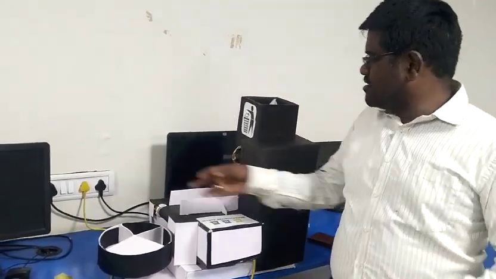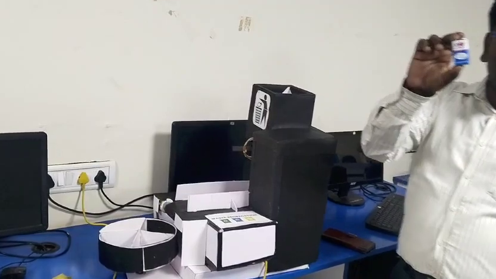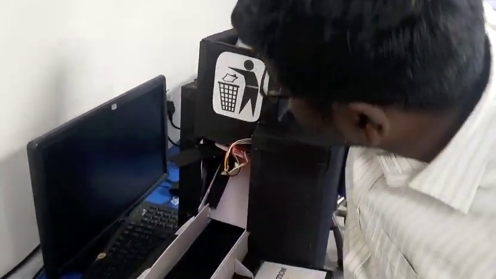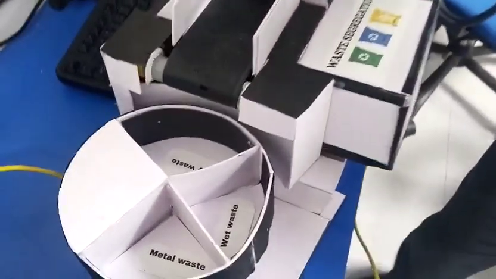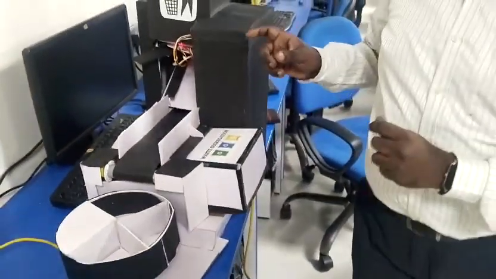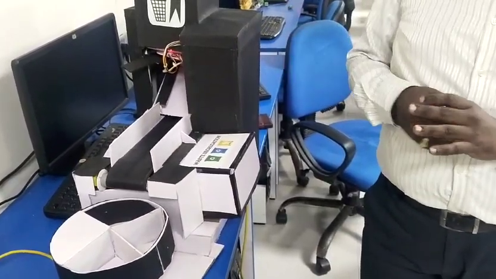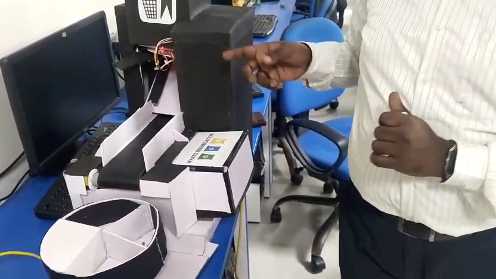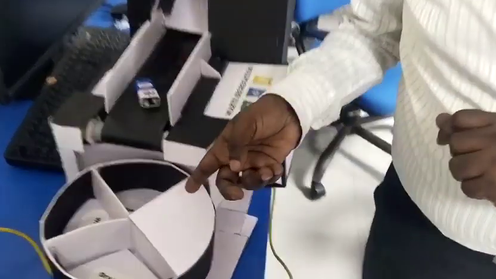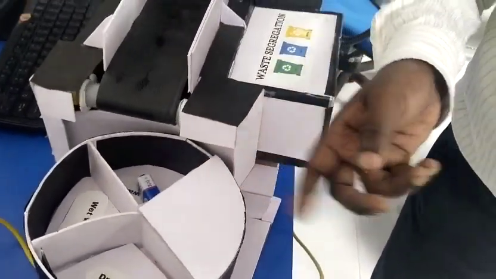So starting with the metal, I am going to try it as one of the waste segregation types. I am keeping it in my segregation zone. The metal conveyor starts running. It will take 10 seconds to detect the type of waste, whether material is there or not. After 10 seconds, it will start rotating. We can see that the metal waste has been segregated successfully.